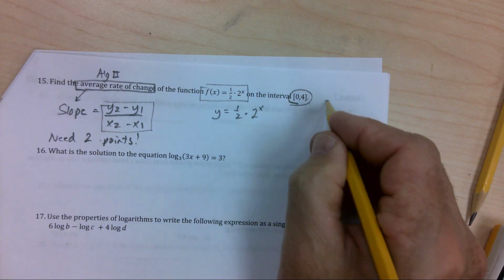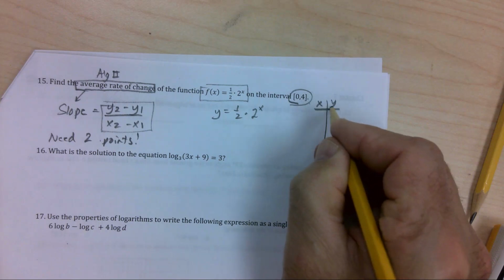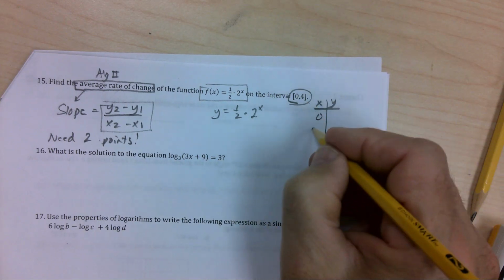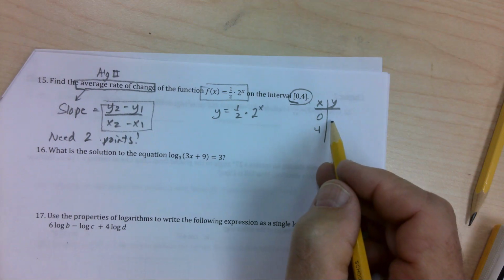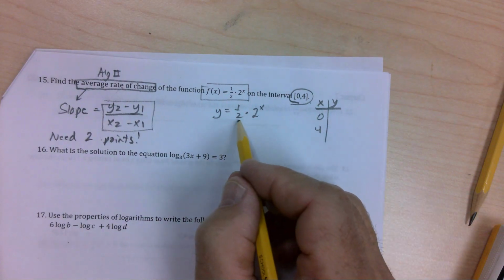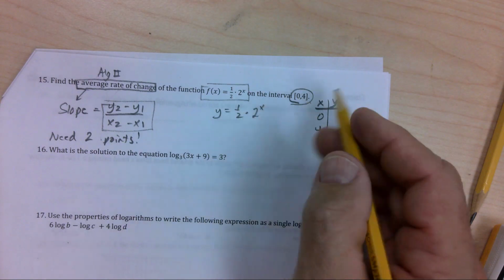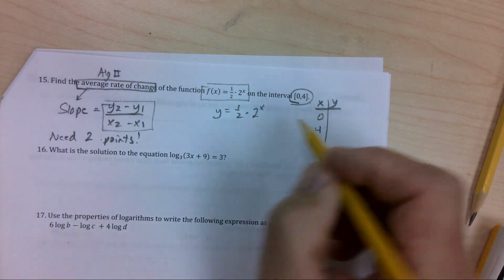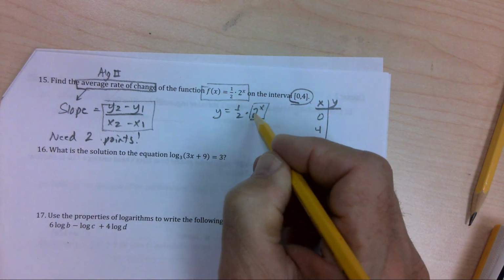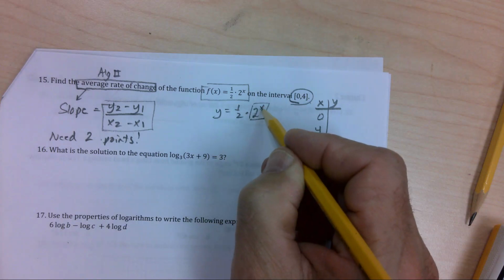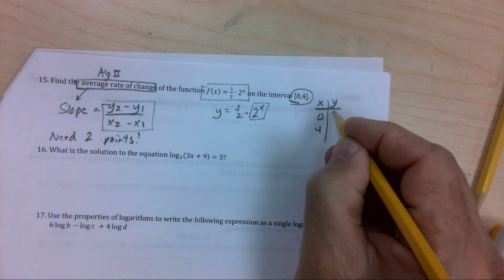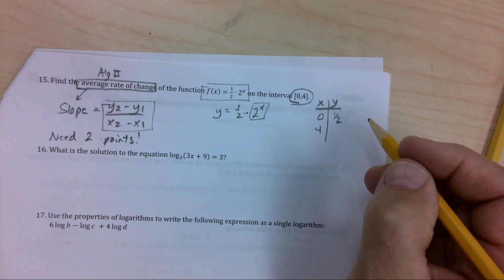So really it's saying let x be 0 and let x be 4, and we're going to create our 2 points right here. Do you need to know what this looks like exactly? Not really, but it's nice to see it. But in this problem, let's get to work. If we put 0 in for x, 2 to the 0 power is not 0, it's 1. 1 times 1/2 is 1/2, or 0.5.